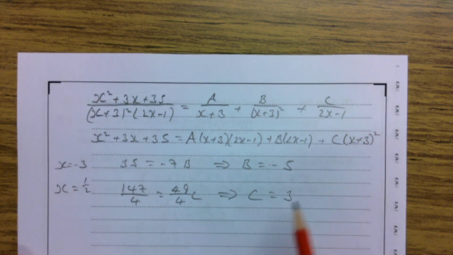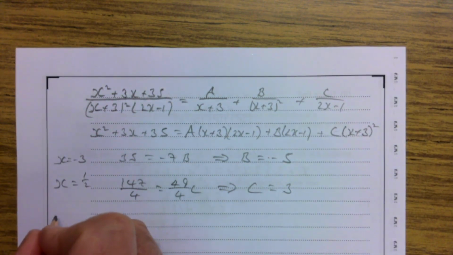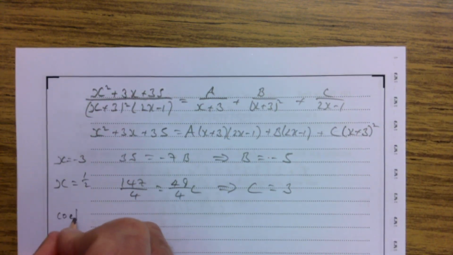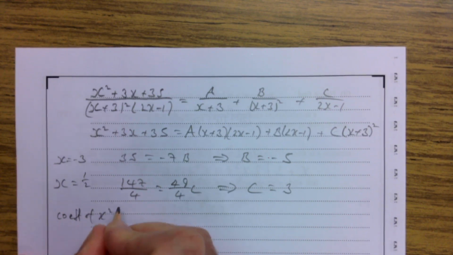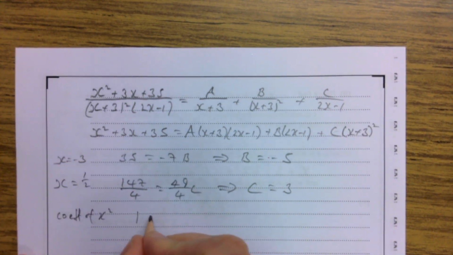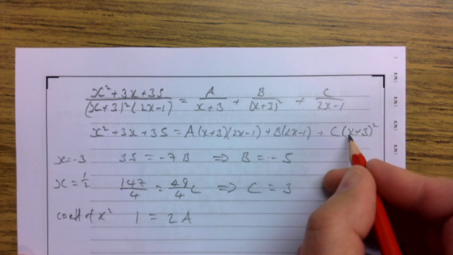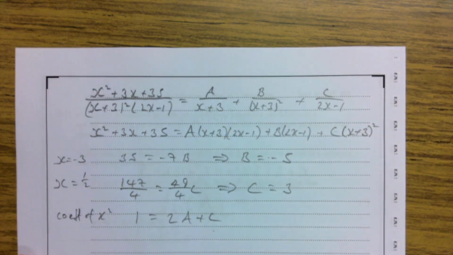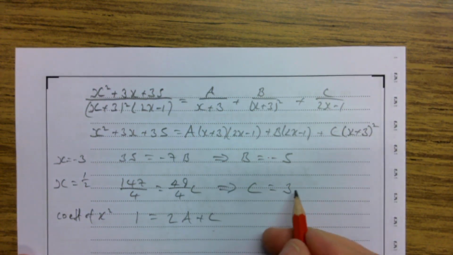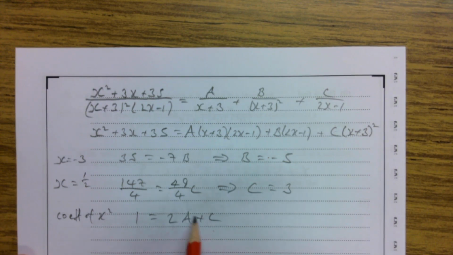To work out the a, you can do a couple of different things. You can let x equal 0 and substitute it in. I'm going to compare coefficients of x squared. So here we're going to have a 1. Here we're going to have a 2a. There's no x squared term there. And then plus c. That's then going to give me, the 3 is going to go in there, turn to a minus 2. So my a then comes out to be minus 1.